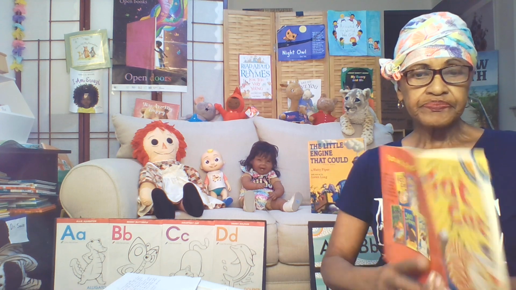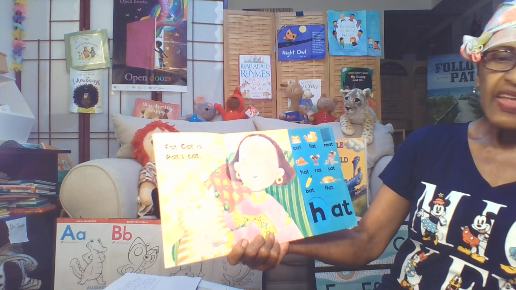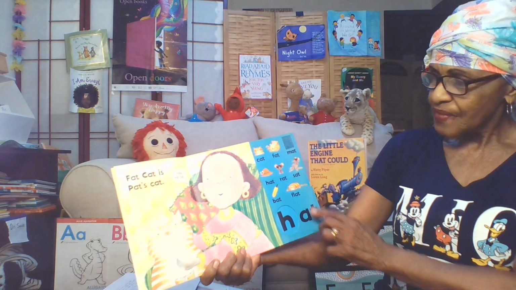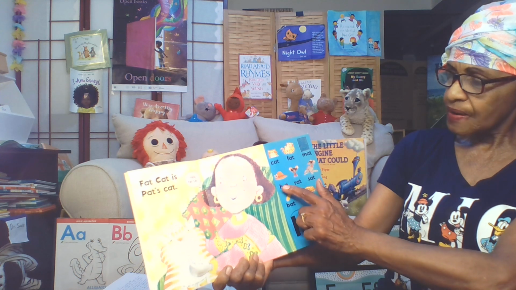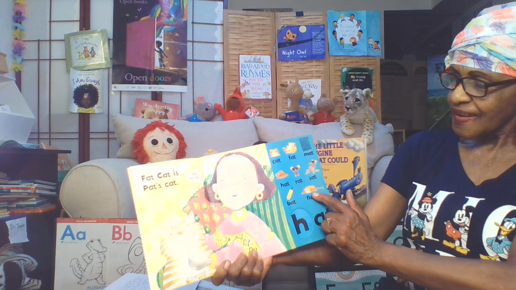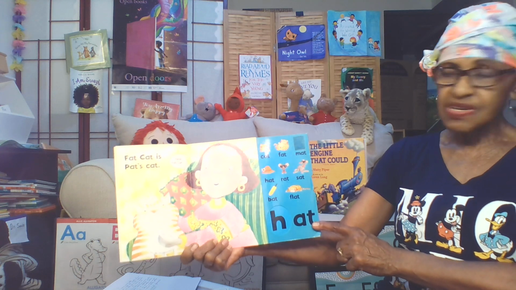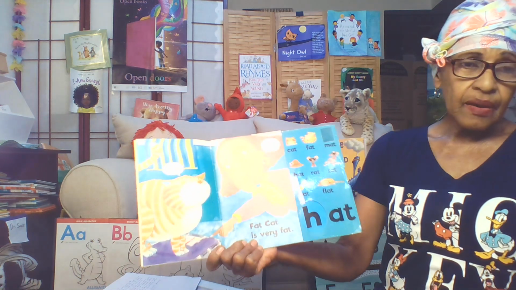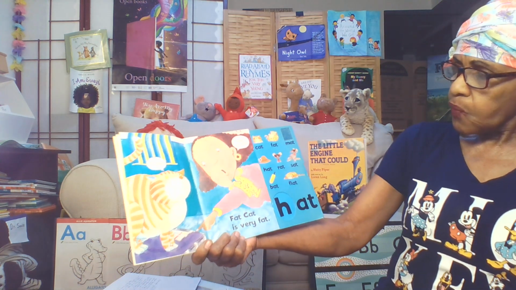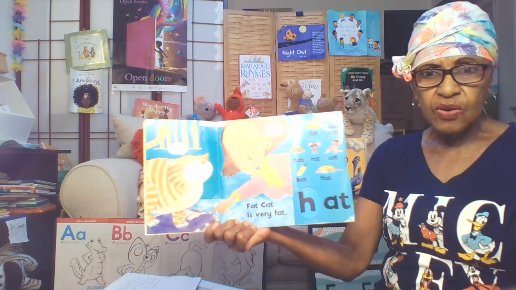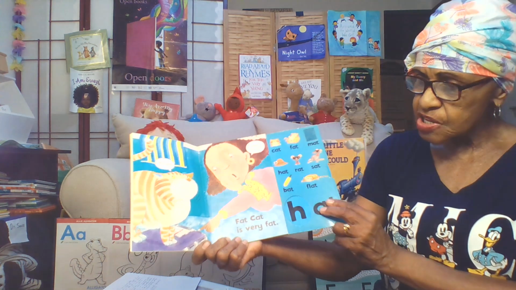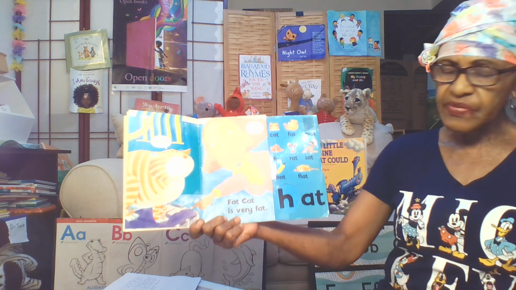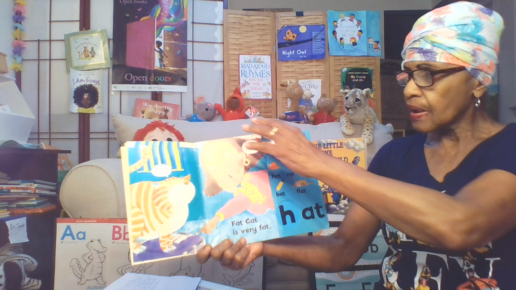Oh my. Look at this. Fat Cat is Pat's cat. She's saying, hello, Fat Cat. And these are the words up here. All sound alike. This last one is hat. Okay, let's turn. What of that cat? He's on the scale. She wants to see how much he weighs. And now that she does, it says that cat is very fat.